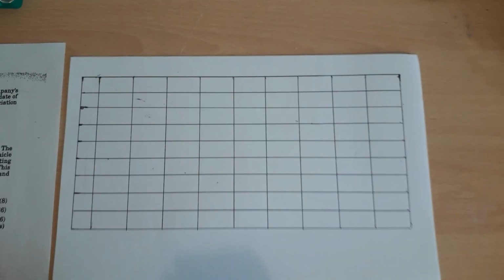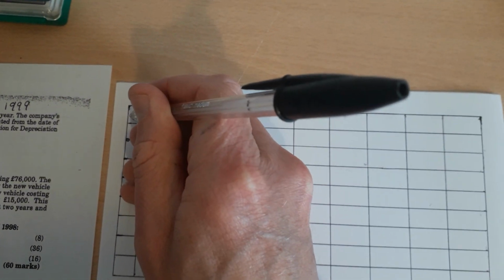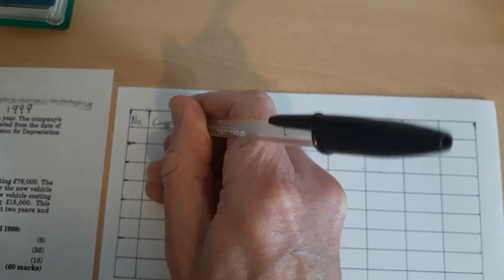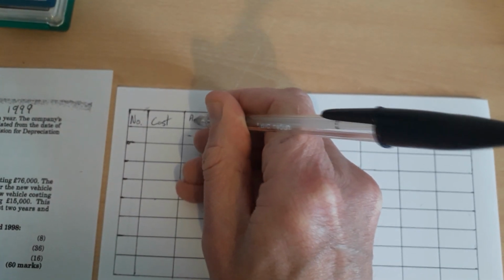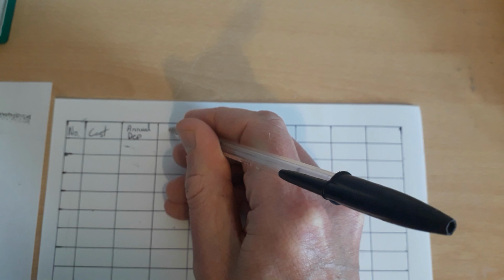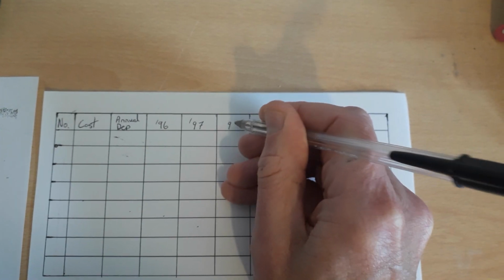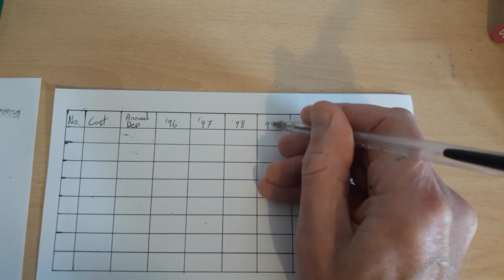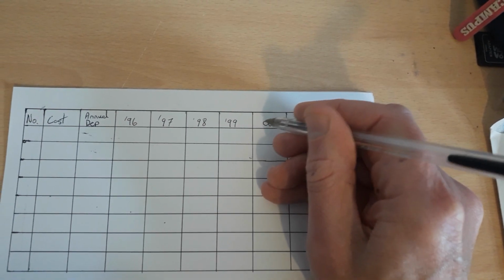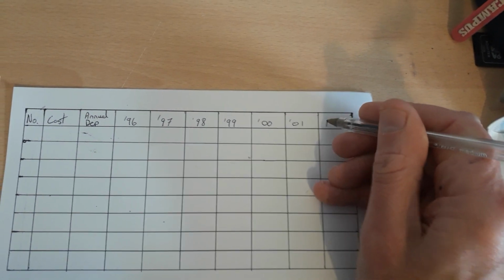So without further ado, let's just label these columns. I label this first one number, and then this is going to be cost. This is going to be annual depreciation. Then we're going to start with 1996, so 96 for short, 97, 98, 99, 2000, 2001, and then there's the total column at the end.